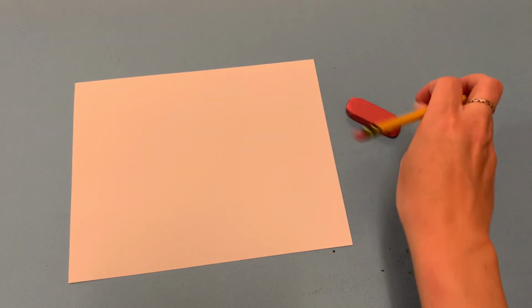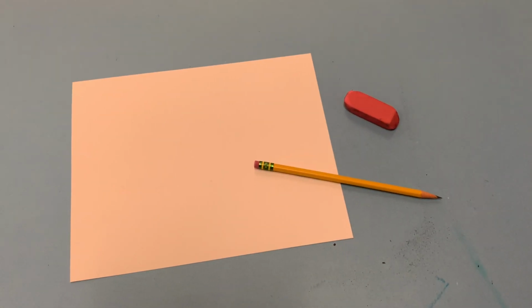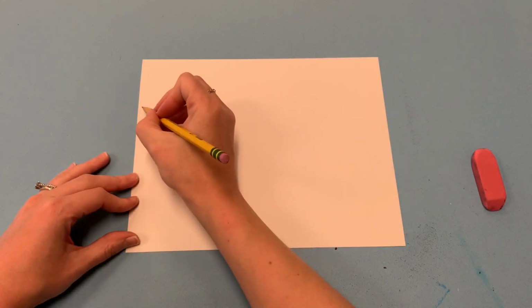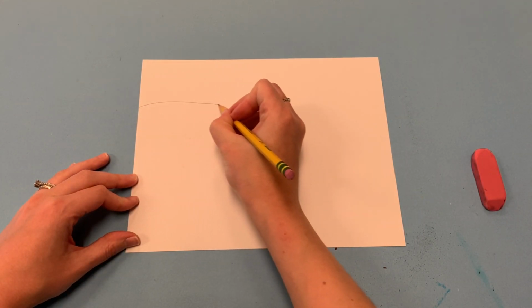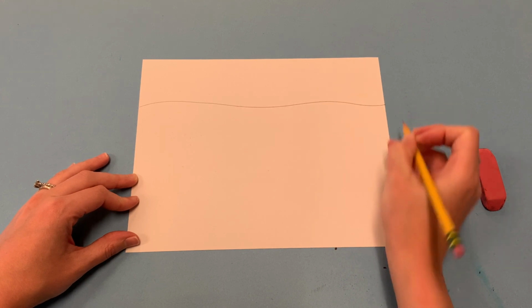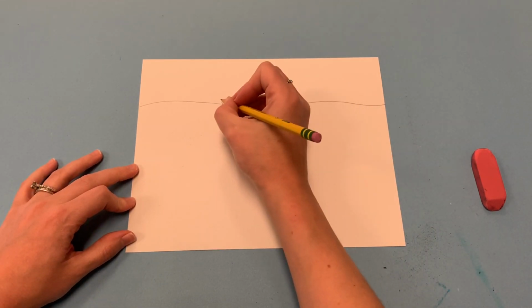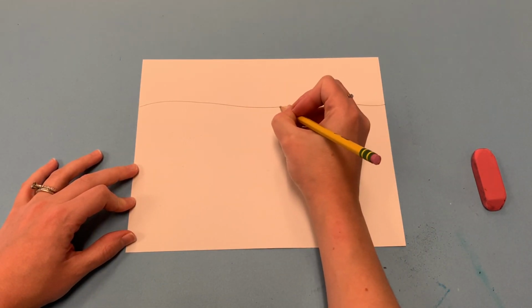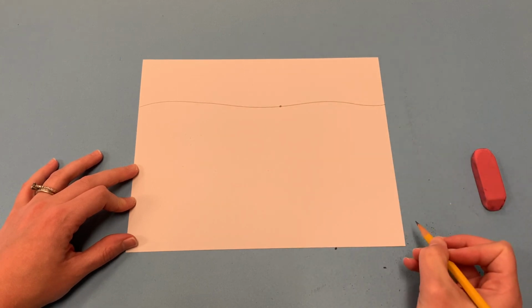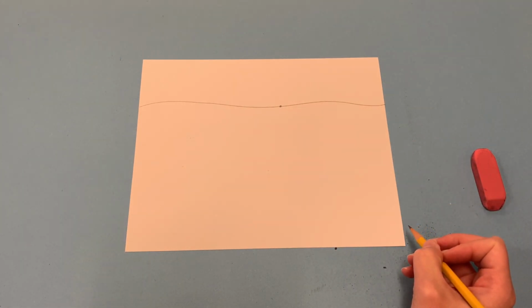For this part of the art project, you're going to need 3 things. You're going to need a piece of white paper, a pencil, and an eraser. So for this project, we're going to be creating a farm in the fall. So start thinking of some details you might want to add to a fall farm. I started here by adding my horizon line. Your horizon line could be straight or it could be curvy. I'm also going to pick a spot to add my vanishing point. So make a dot on your horizon line to indicate where you'd like your vanishing point to go.